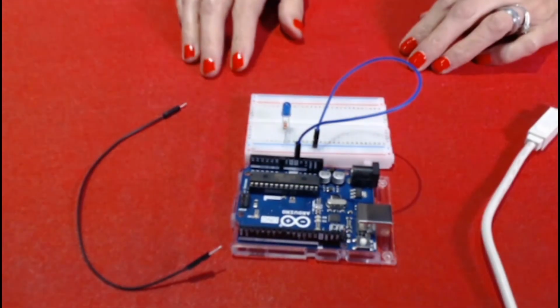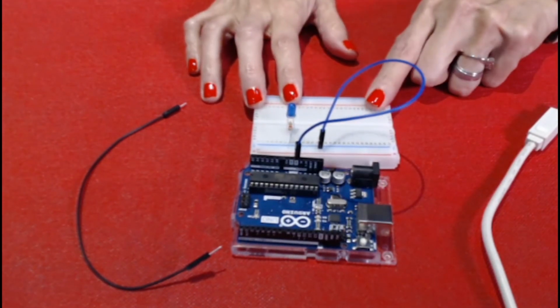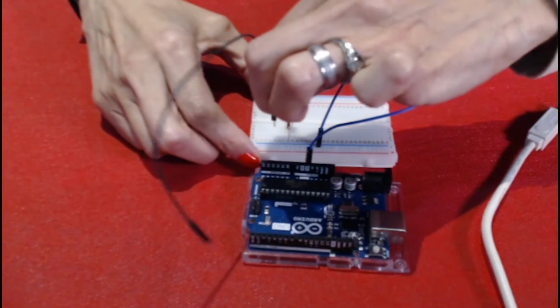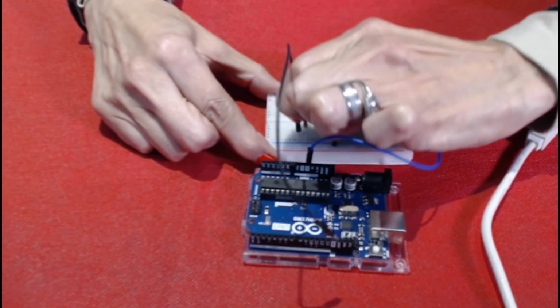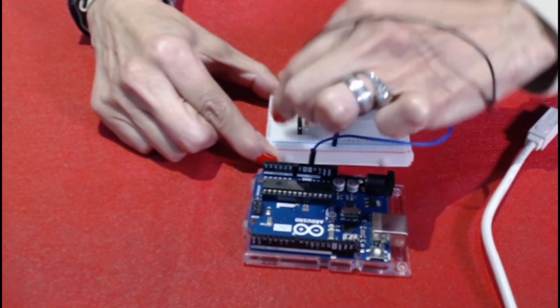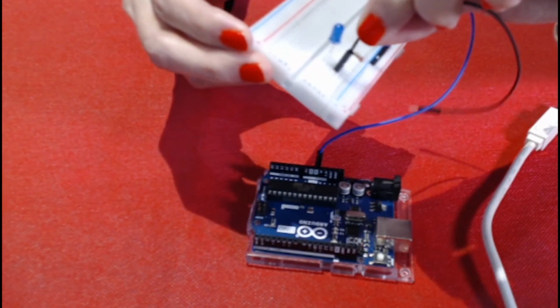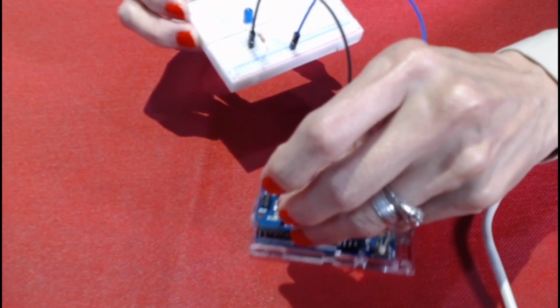And the next step is going to be the long leg, and this long leg is going to be connected from here, like this, to the number 2 of our microcontroller.